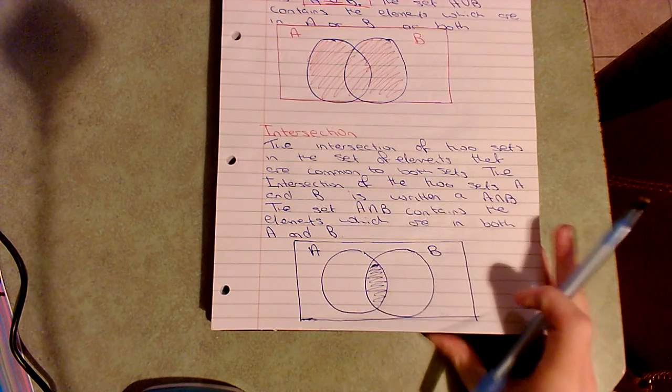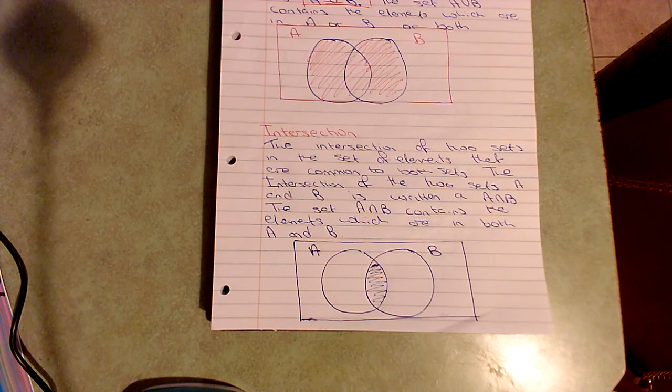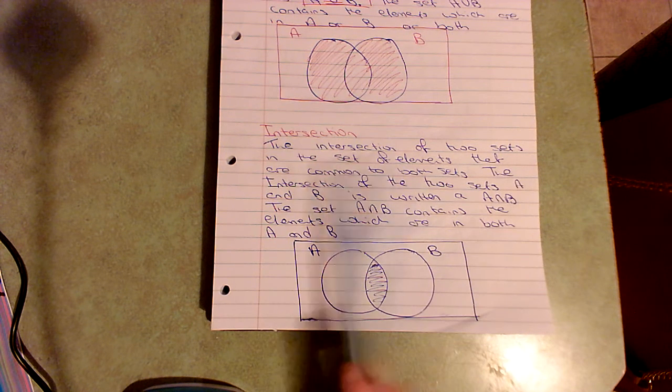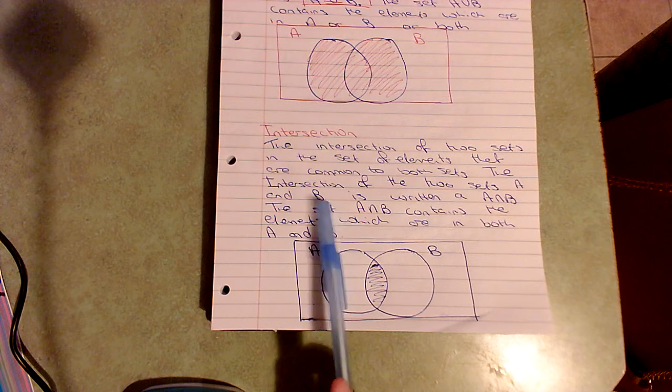Then the next part is my intersection. We've seen the word intersection maybe if you were out driving. You might be with your parents and see an intersection, and you know an intersection is where a road crosses over. This is similar in my Venn diagram. An intersection in this case is where they meet. It's where they are in common to both of them. It's where they cross over one another. So the intersection of two sets is the set of elements that are common to both sets. The intersection of two sets A and B is written as A∩B.